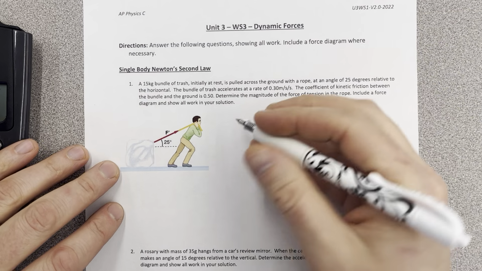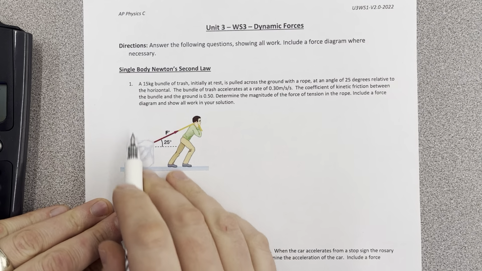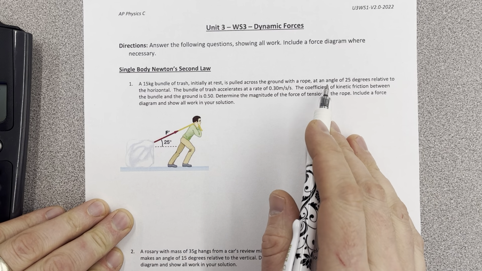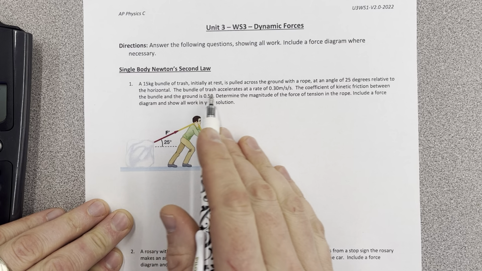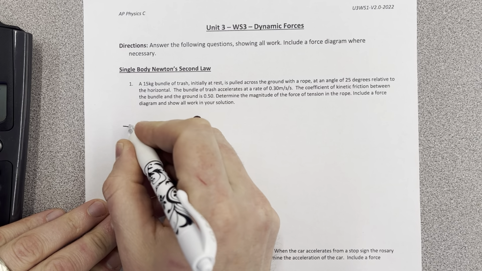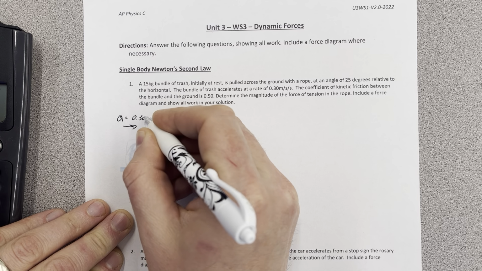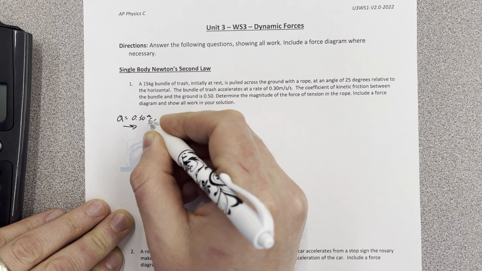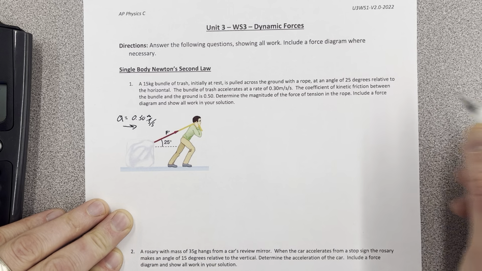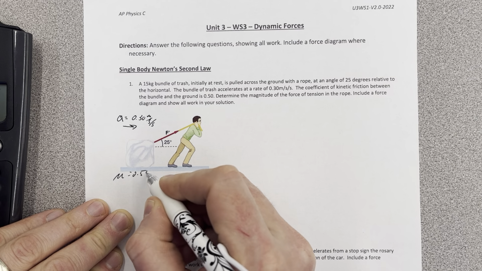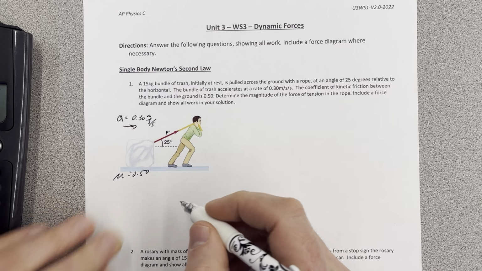All right, so we've got a bundle of trash initially at rest, pulled across the ground at an angle of 25 degrees. Okay, we have the acceleration, 0.30 meters per second squared. The coefficient of kinetic friction, mu, is 0.5. We want the magnitude of the force of tension in the rope.